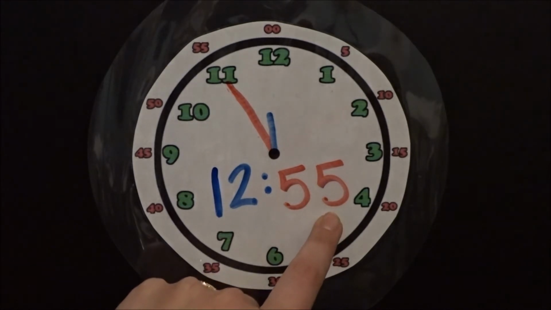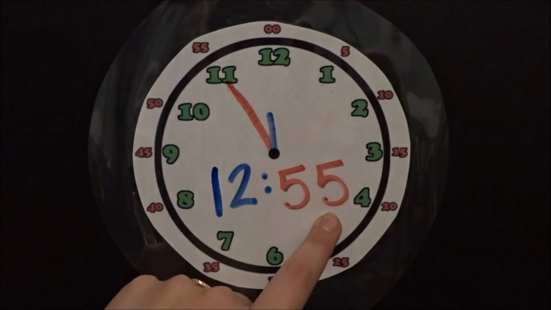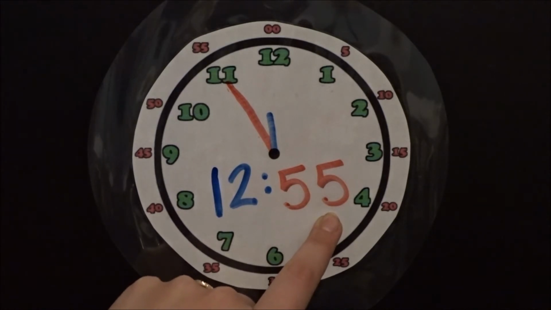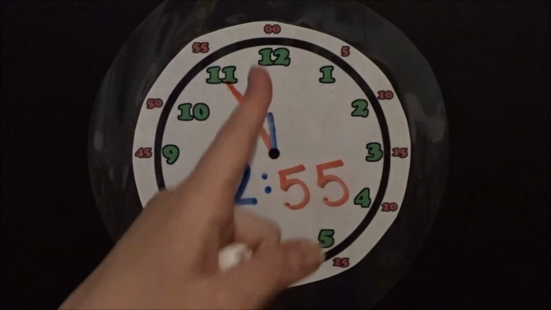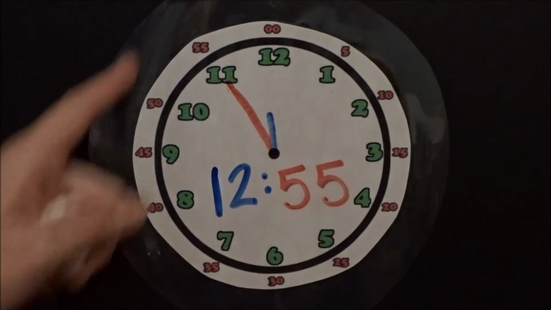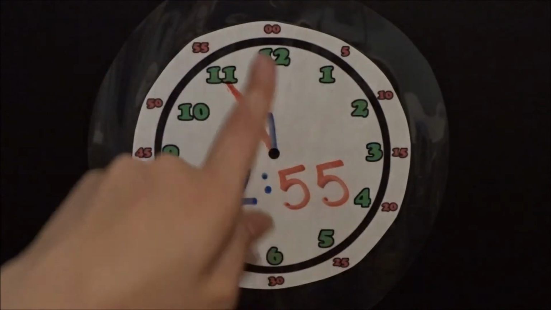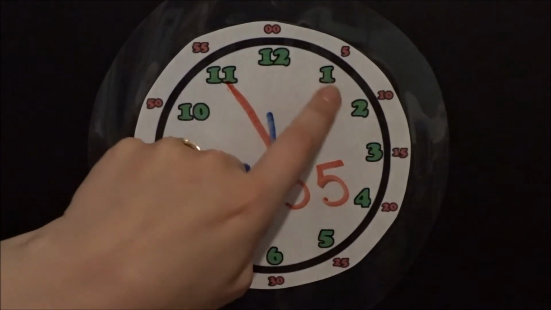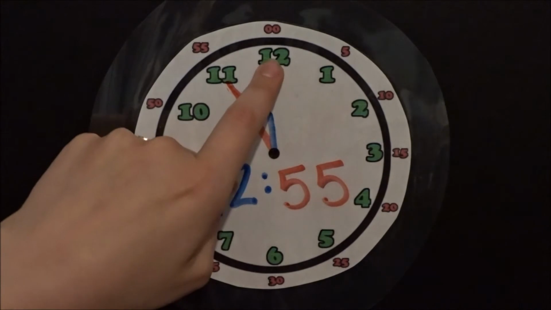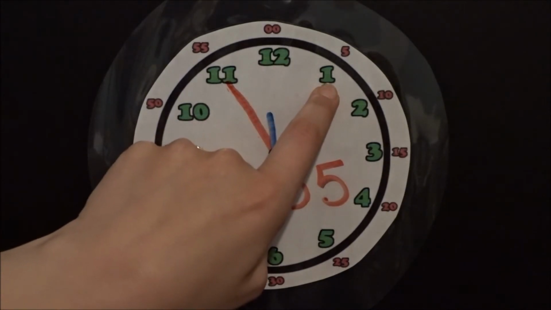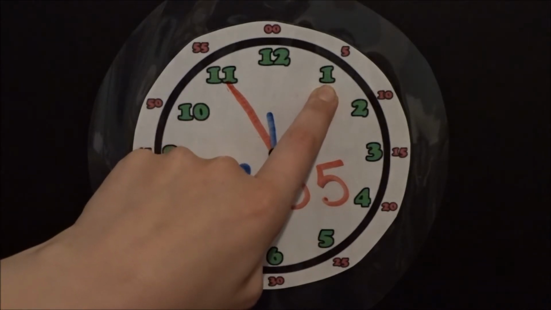So there are 60 minutes in 1 hour, just like there's 60 seconds in 1 minute. So there's actually another hand that goes around every minute. Between the 12 and the 1, the hour hand will only move twice, but the minute hand will move a lot more than that. And the second hand will move even a lot more than that.